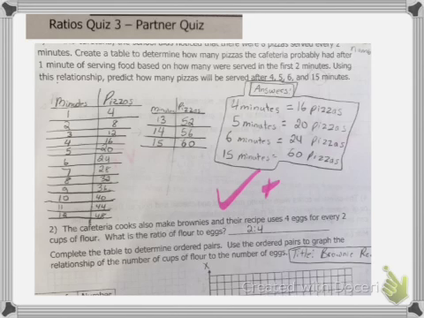There was some information we're given that's cut off here, and the top of the question says, in the cafeteria the school aides noticed that there were 8 pizzas served for every 2 minutes. Create a table to determine how many pizzas the cafeteria probably had after 1 minute of serving food, based on how many were served in the first 2 minutes. Using this relationship, predict how many pizzas will be served after 4, 5, 6, and 15 minutes.